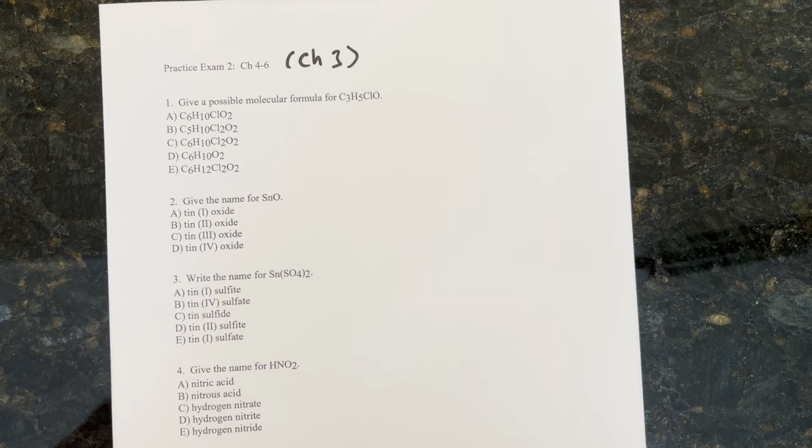It says, give a possible molecular formula for C3H5ClO. This is already what we call the empirical formula. It's the most reduced formula that we can have. And so the potential molecular formulas would be maybe 1 times all these subscripts, or 2 times these subscripts, or 3 times these subscripts, etc.